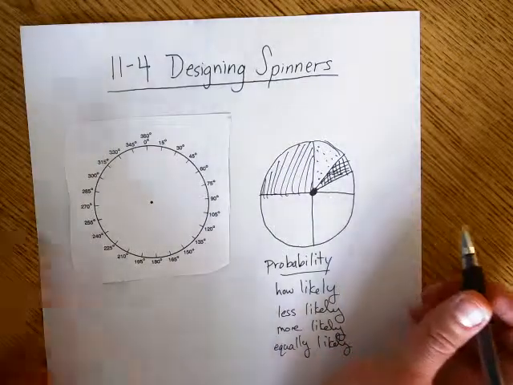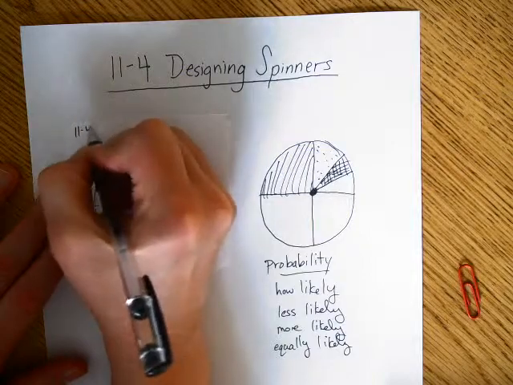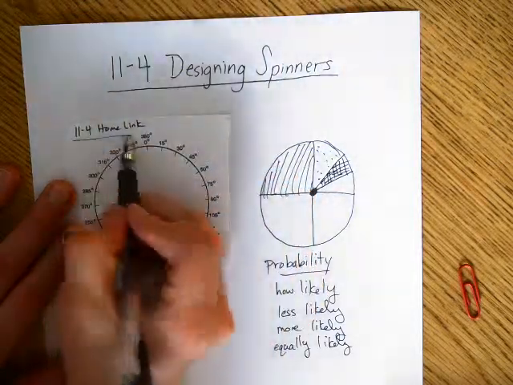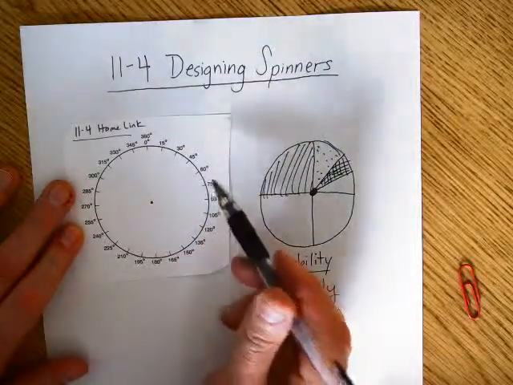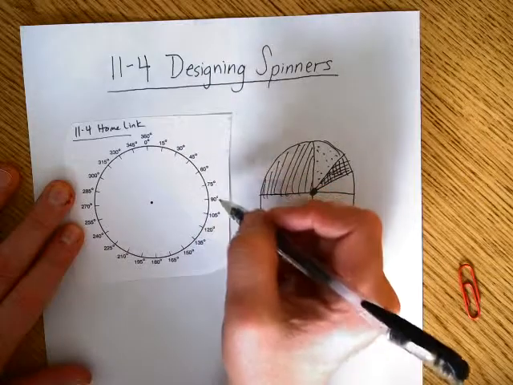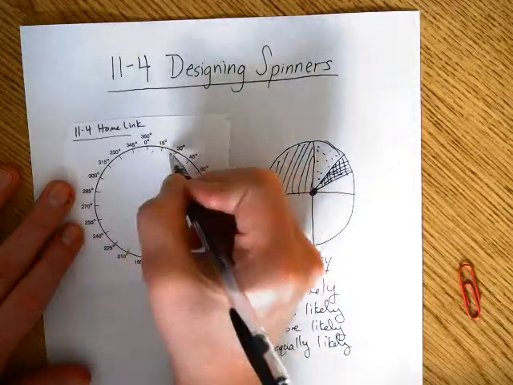And then also, Everyday Math has in 11.4, the Homelink, they have it set up so there's a spinner here. And actually, this is also the same kind of spinner that's in the workbooks, but it's sectioned off by 15-degree increments. And when we look at this, we can see there's 24 of these in a circle.